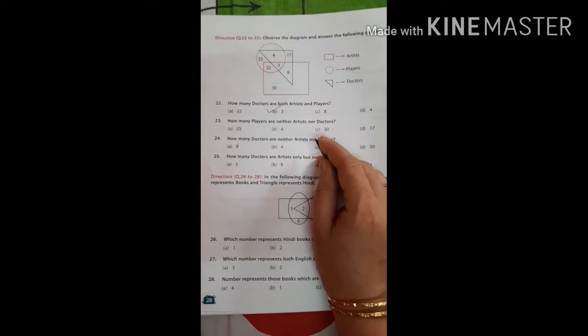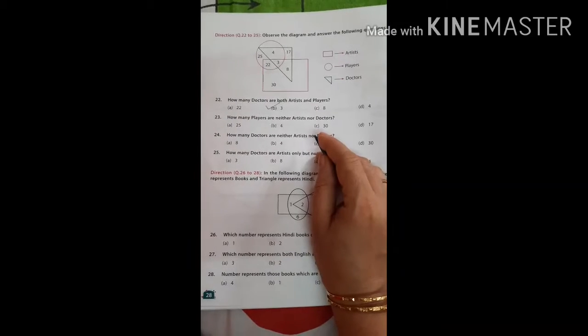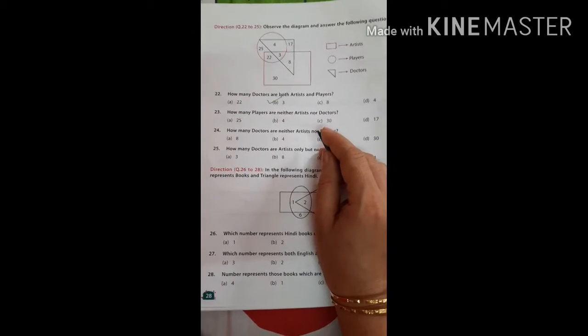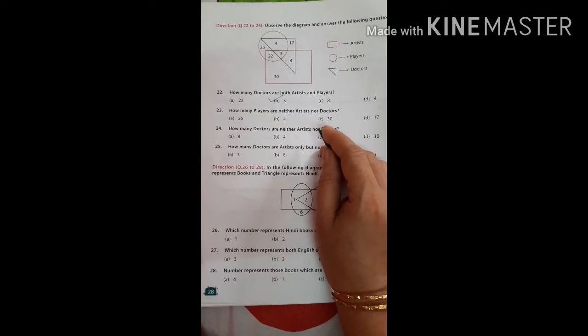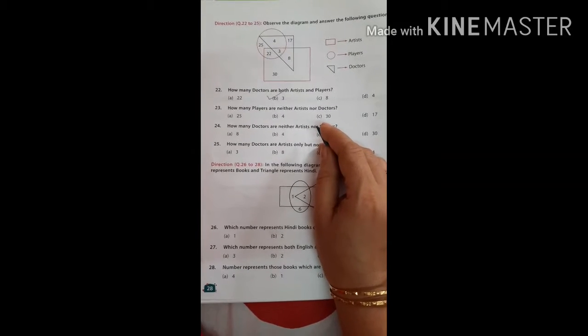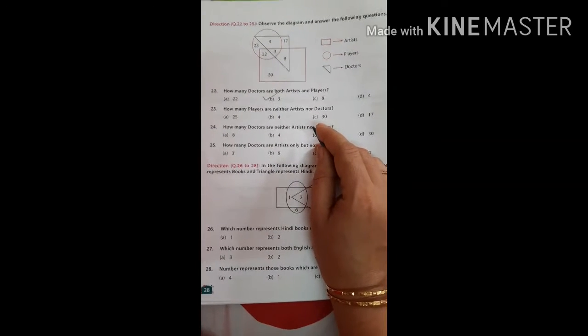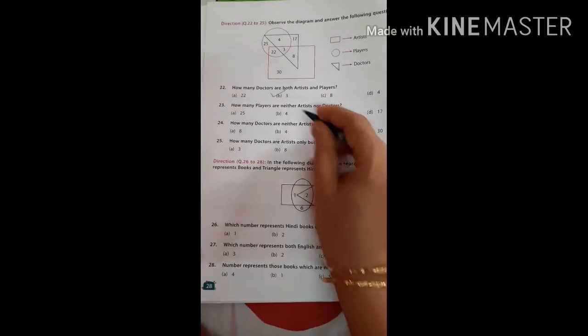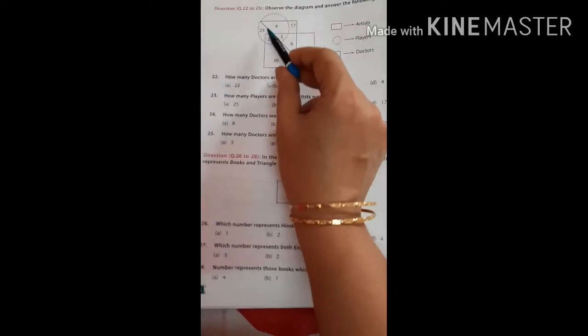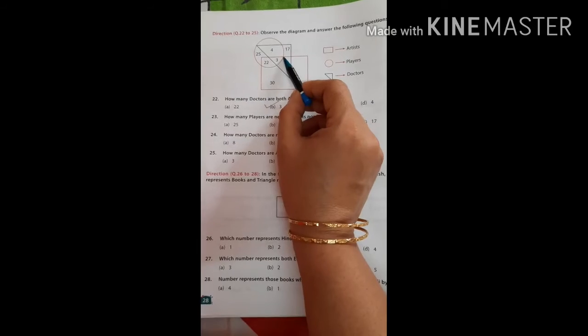Then how many players are neither artists nor doctors? How many players? Players means you have to look for the circle, right? Now ऐसा circle दे आपने number circle में देखने हैं. Circle में कौन कौन से number हैं? 25, then we have 4, then we have 22 and then we have 3.